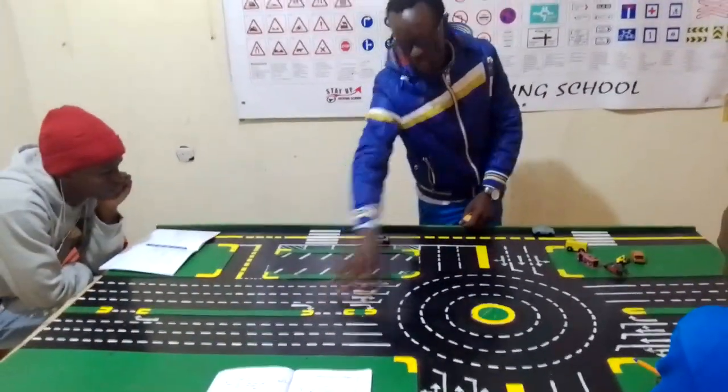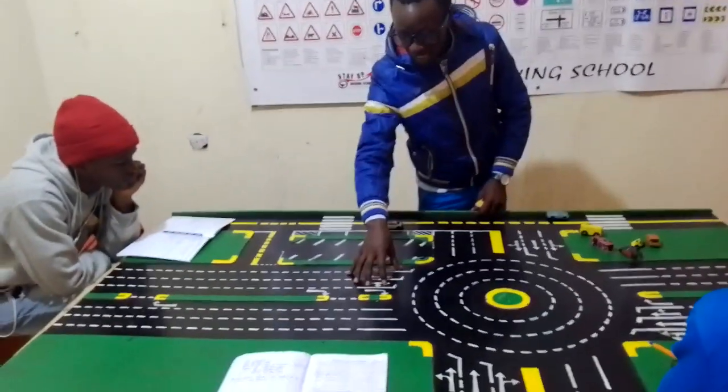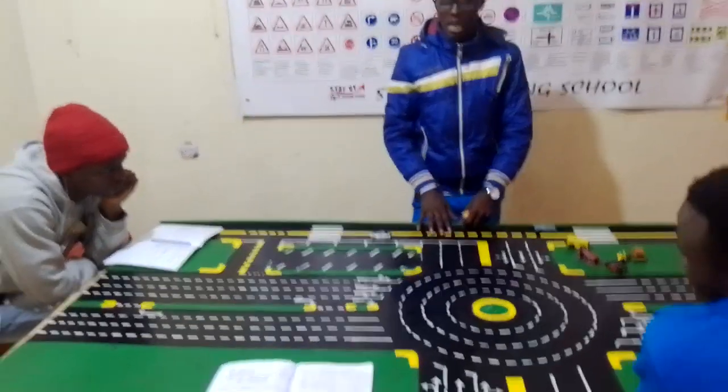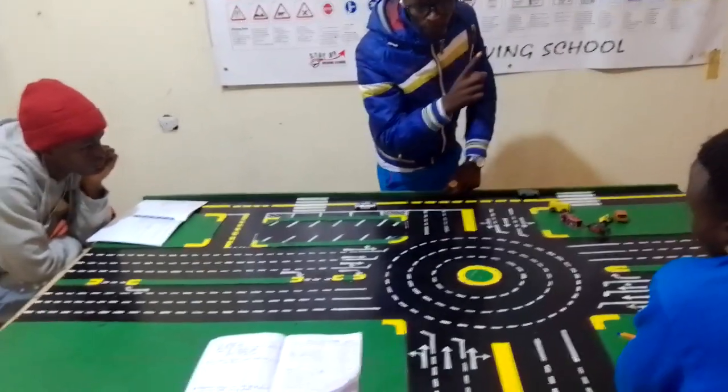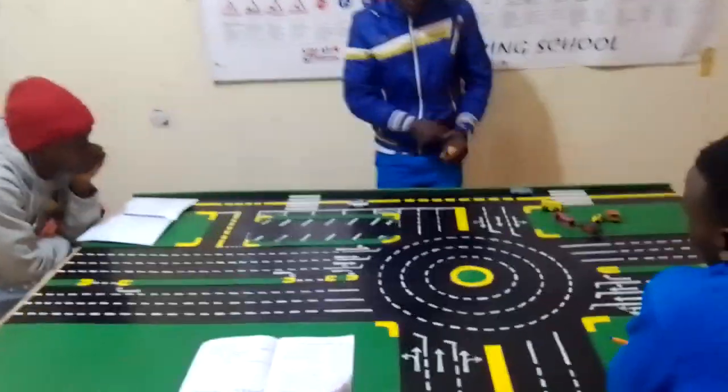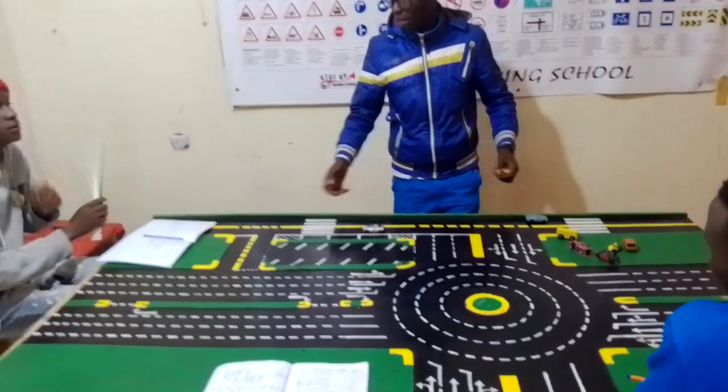So the major road is here. A major road has how many lanes? 4 lanes. Are we together? Now, the other type of one-way traffic is called a minor road. Are we together? Point and show us a minor road.